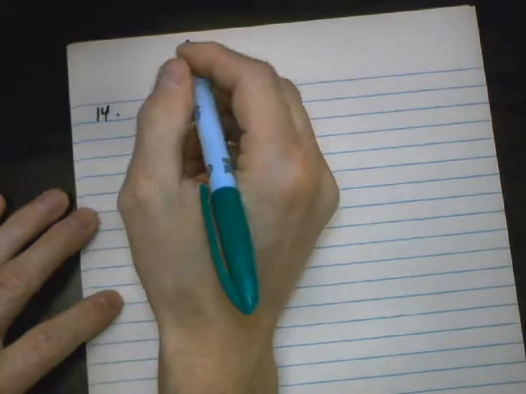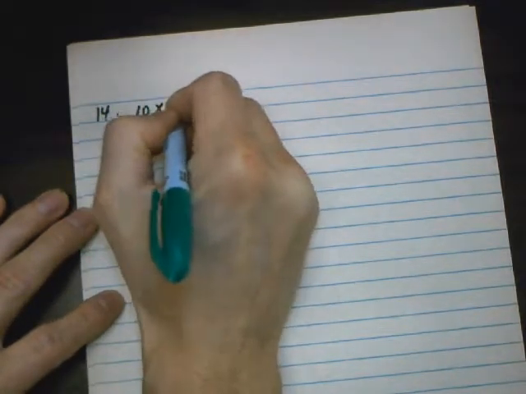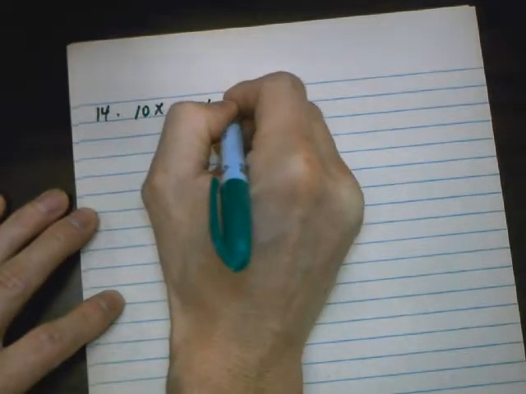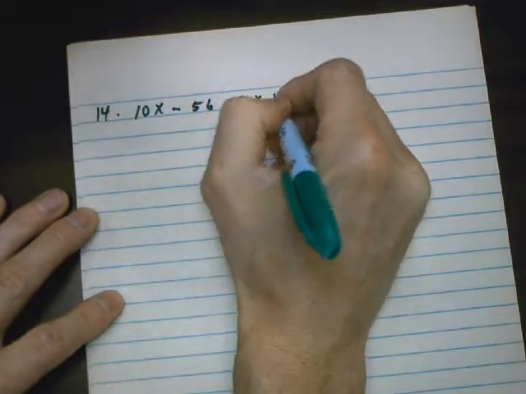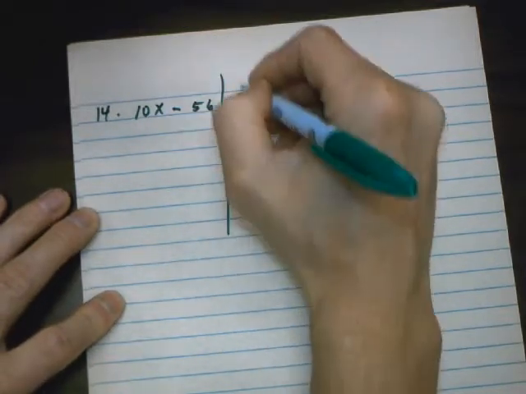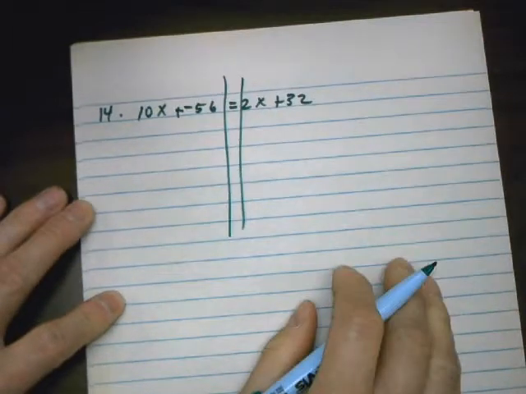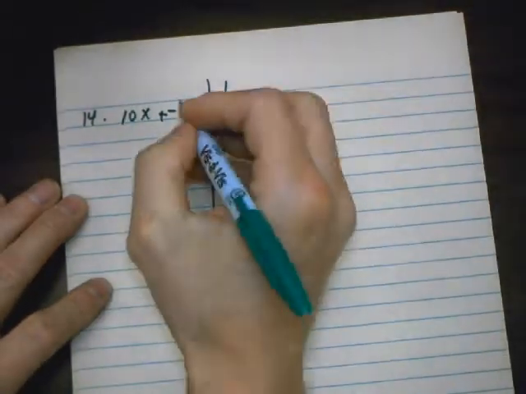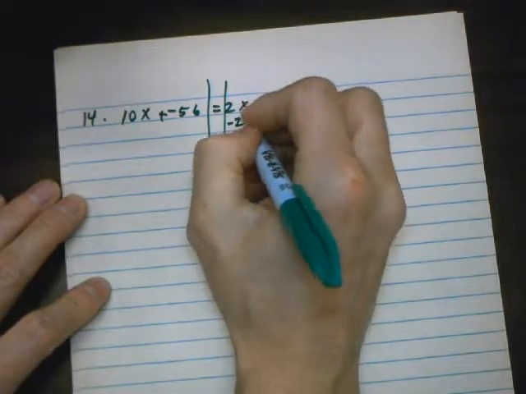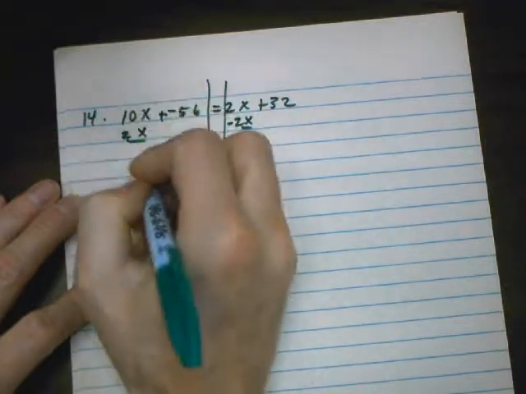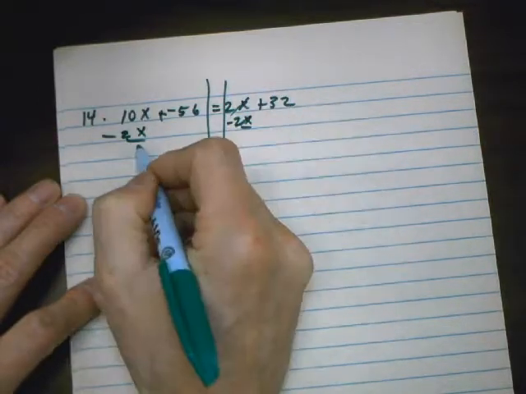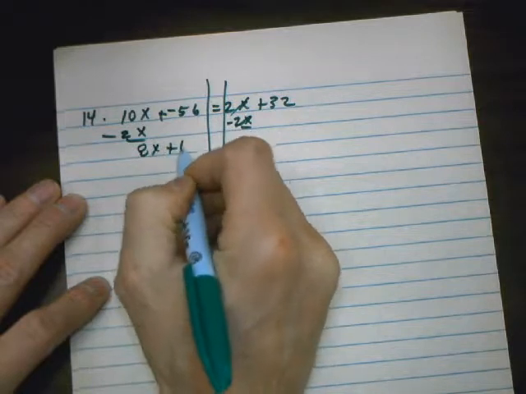14 says we're going to find the value of x. In other words, we're going to solve or isolate x. 10x minus 56 equals 2x plus 32. So what makes this true? Add the opposite. Well, we got to simplify both sides. That's done. Step 2, get our variables on one side. Let's try to avoid negatives when we can. So I subtract 2x from both sides. That gets my x's on one side.